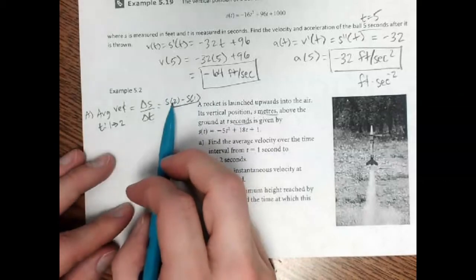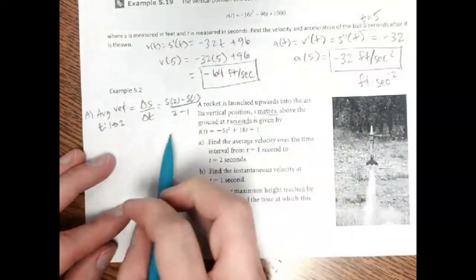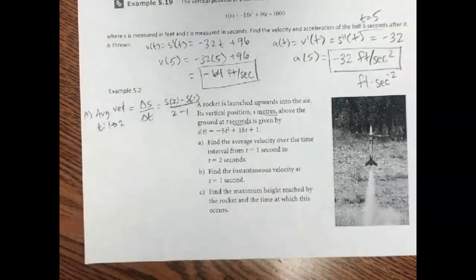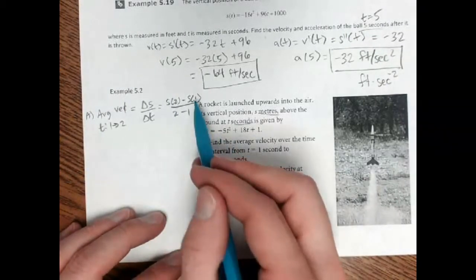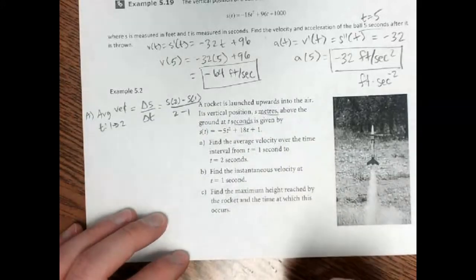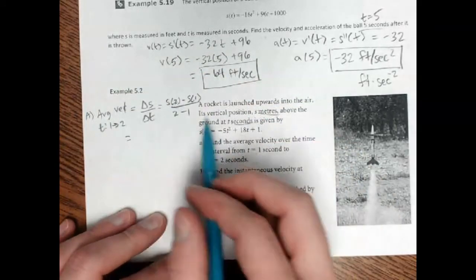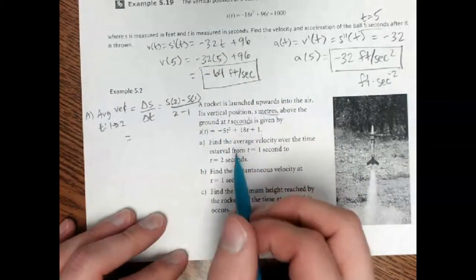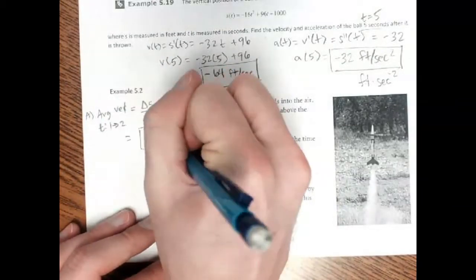So the final position minus the initial position, and then over 2 minus 1, your final time minus your initial time. So average is still the secant slope. That's asking over the interval, what's that speed going to be? So you just plug 2 into this function, plug in 1 to this function, and then divide it. Really, you don't have to divide it by anything because it would be divided by 1. So if you were to do all those calculations, if you plug in 2 to this function and then subtract the plugging in of 1, I believe you should get 3 meters per second.